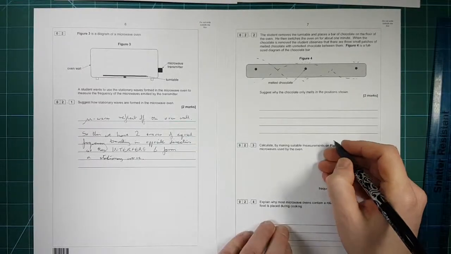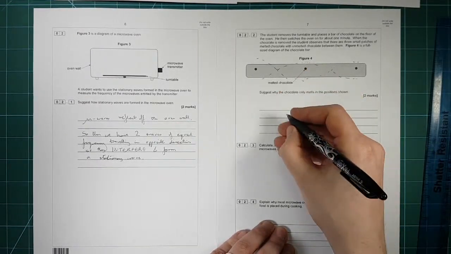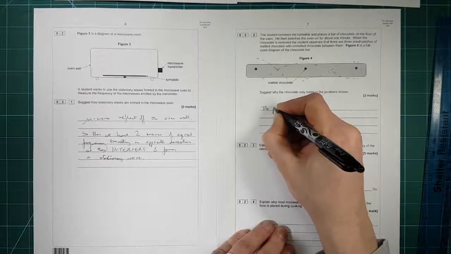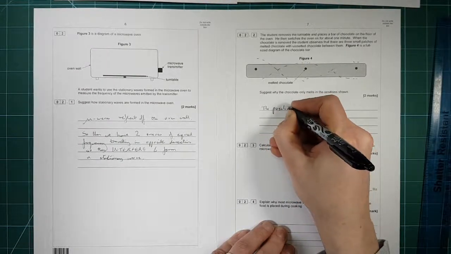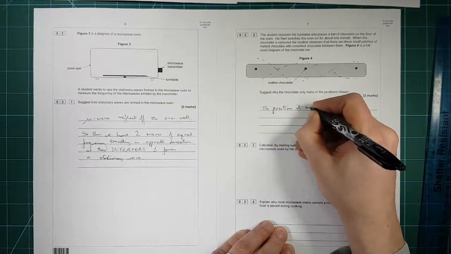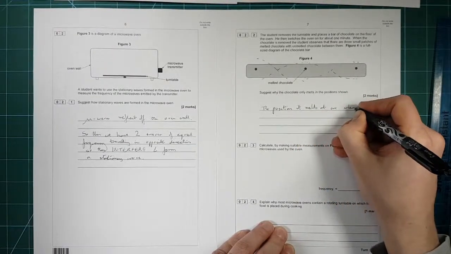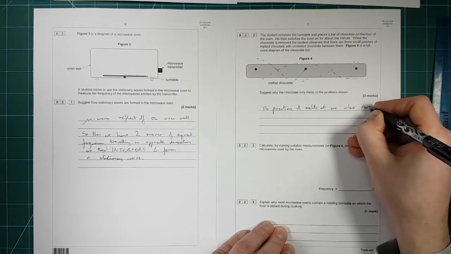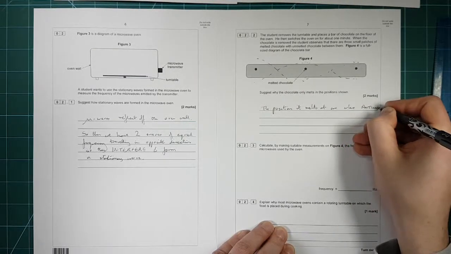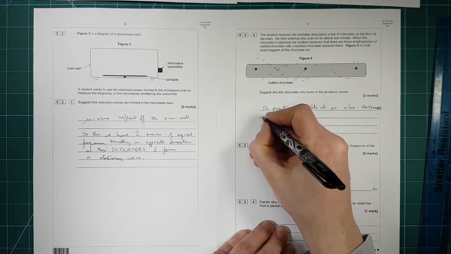So suggest why it only melts in the positions shown. So the positions it melts at are where antinodes are formed.